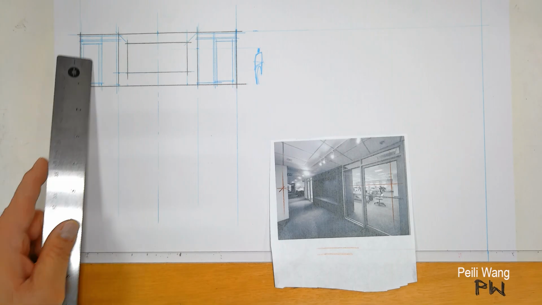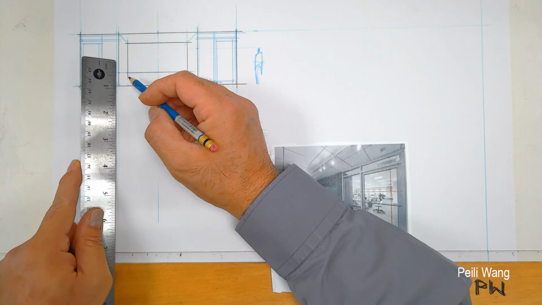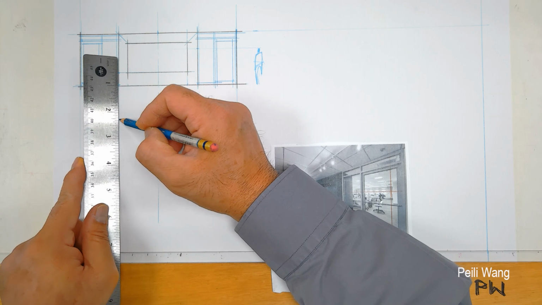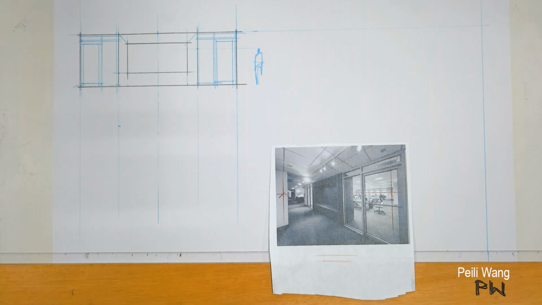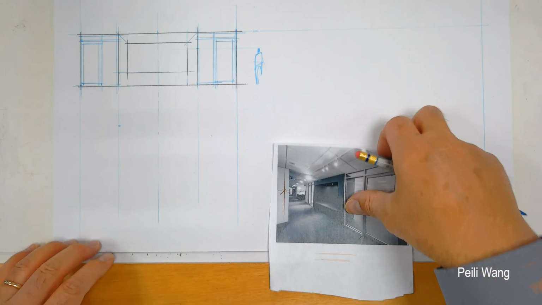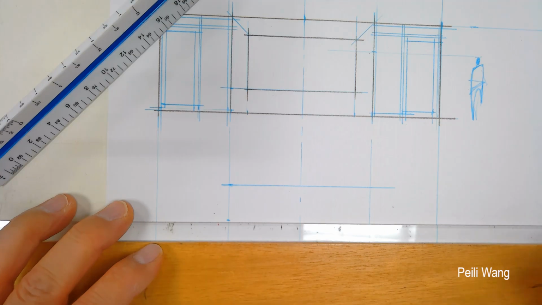View, 1.5. Start from 1.5. Start from here. Okay, so the top view. So this overall.